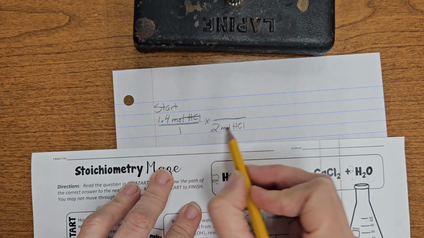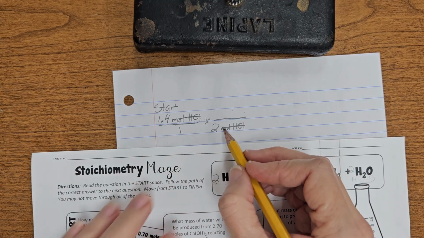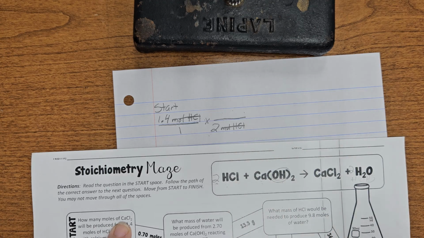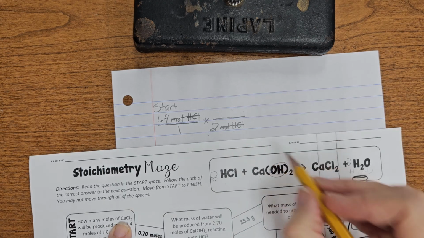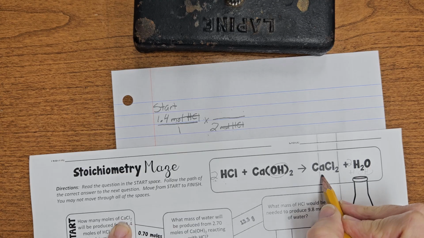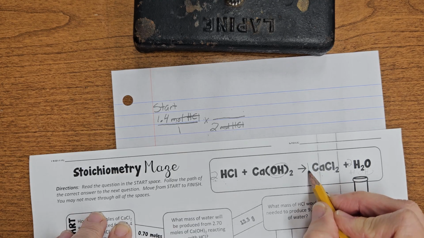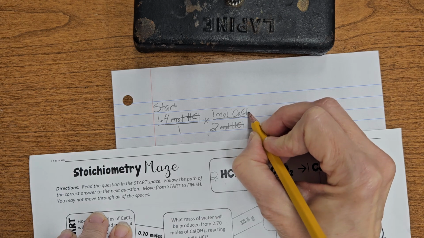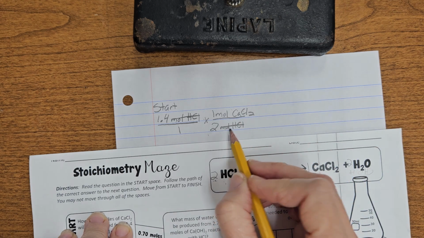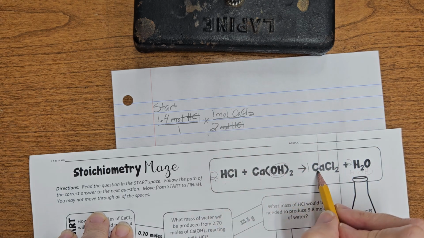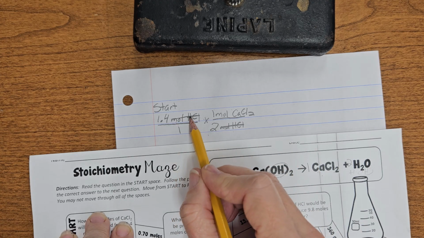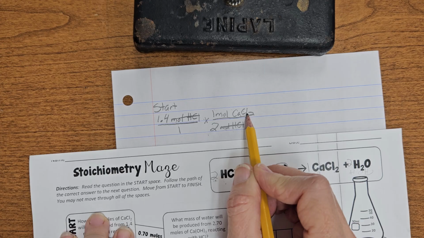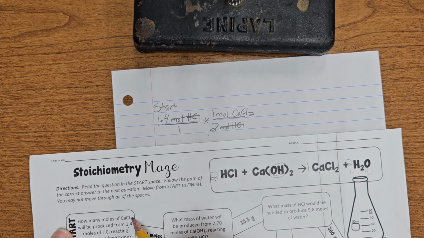What I can do is I can cancel out moles of hydrogen chloride, and on the top my problem is asking me to find moles of calcium chloride. I find moles of calcium chloride again from my balanced equation. So I'm going to put 1 mole of calcium chloride on the top. Again, these two numbers came from my balanced equation. Moles of hydrogen chloride have canceled out. The only thing I have left is moles of calcium chloride, and that is what the problem is asking me to find.